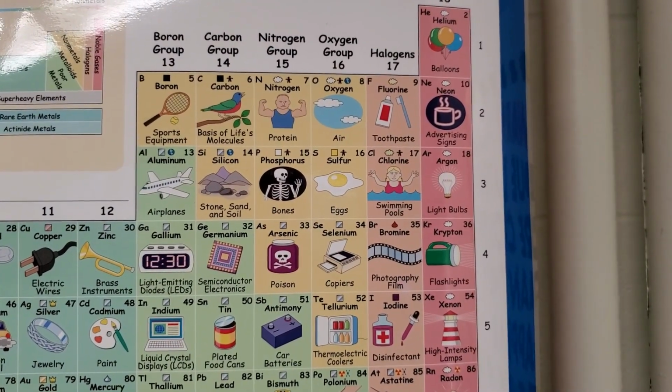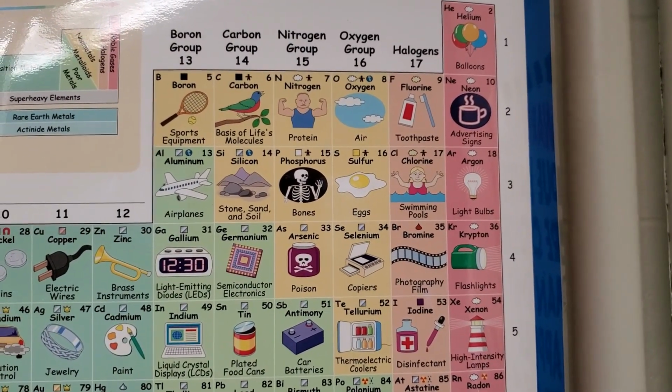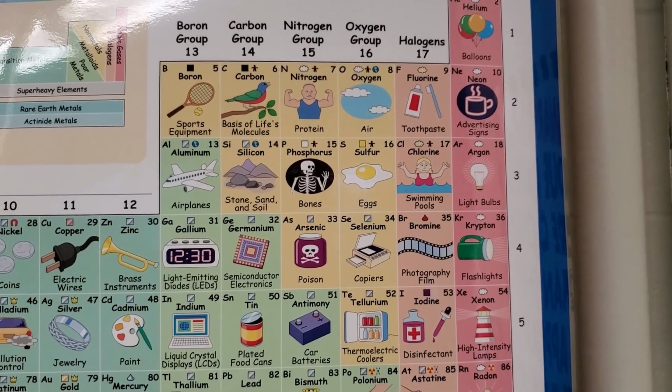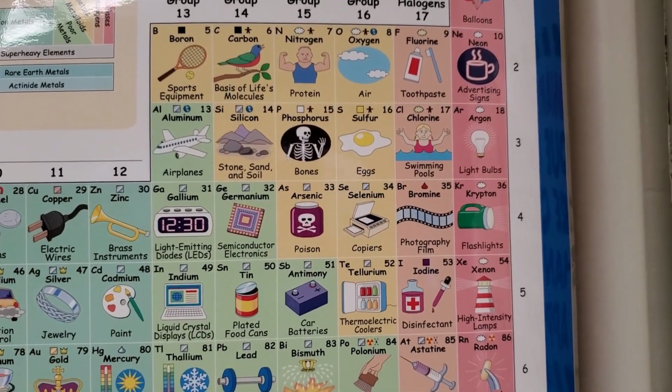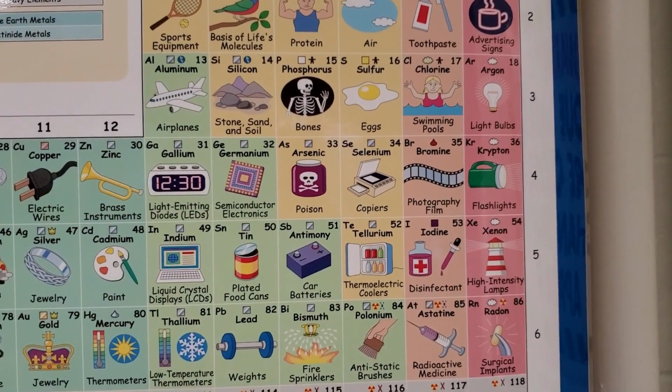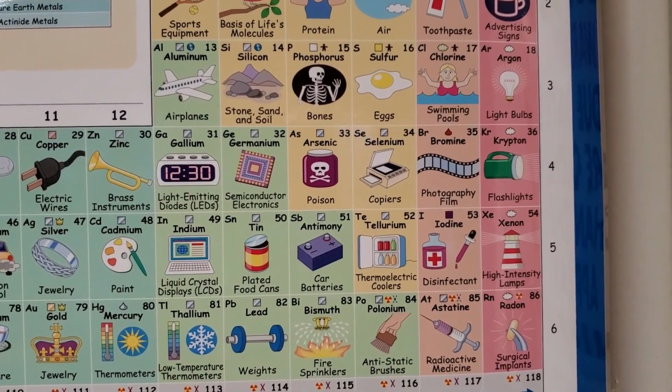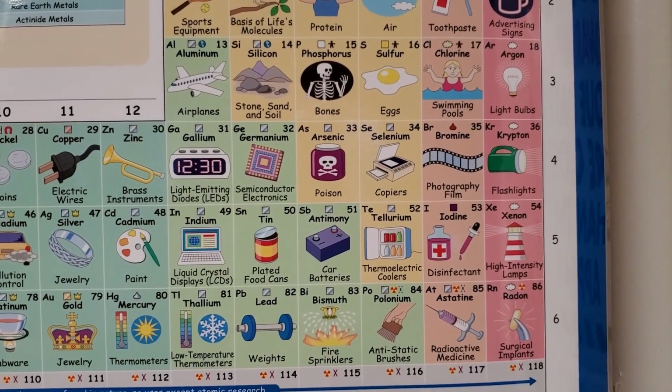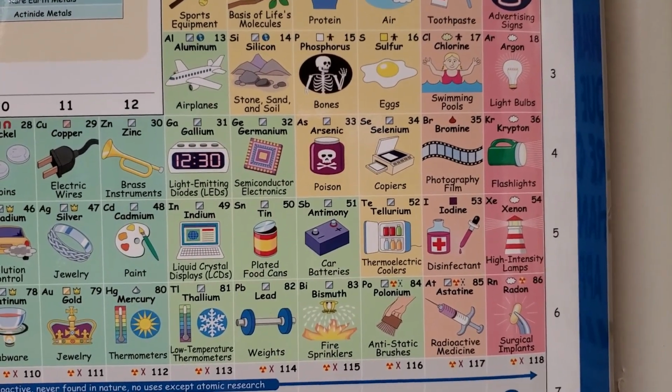And then we have our noble gases. We have helium for our balloons, our neon signs, argon in light bulbs, and krypton in flashlights, and xenon in high intensity lamps. And then radon in surgical implants. And you can also see the little atomic symbol on a bunch of those guys.